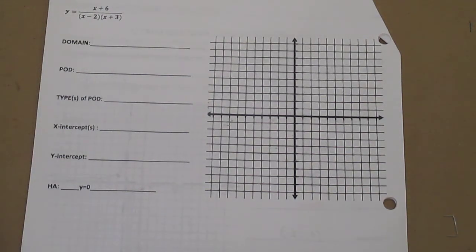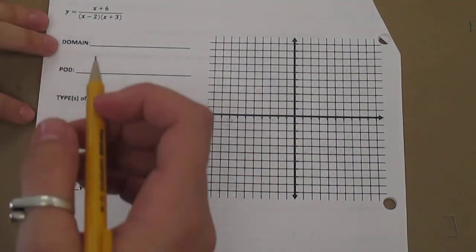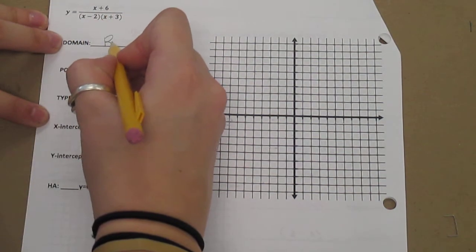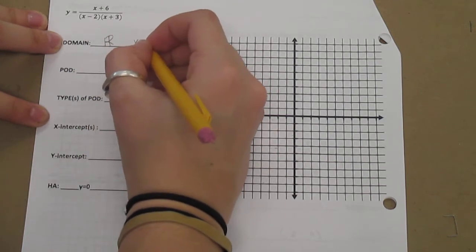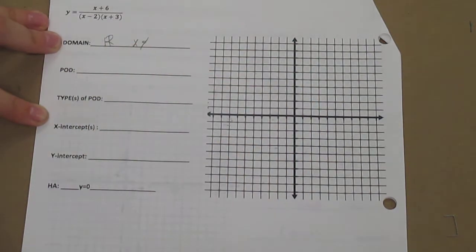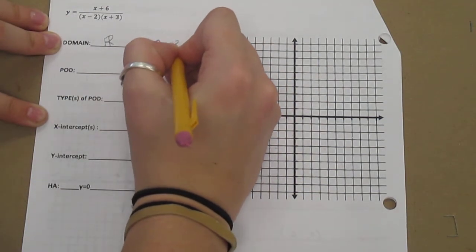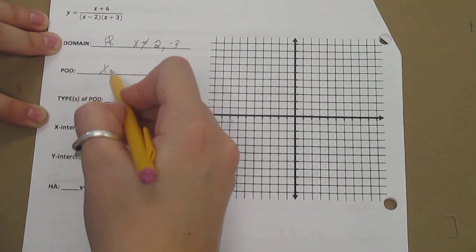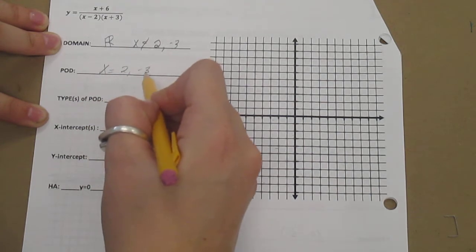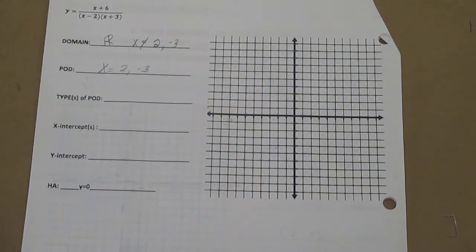All right, problem number 2. So it's already factored for you, which is nice and easy, so we're just going to go straight to the domain. The domain is all real numbers except for what makes the denominator 0, which in this case is going to be 2 and -3. So my POD is the same exact thing, 2 and -3. You should never get the POD wrong if you get the domain wrong, because it's literally the same thing.